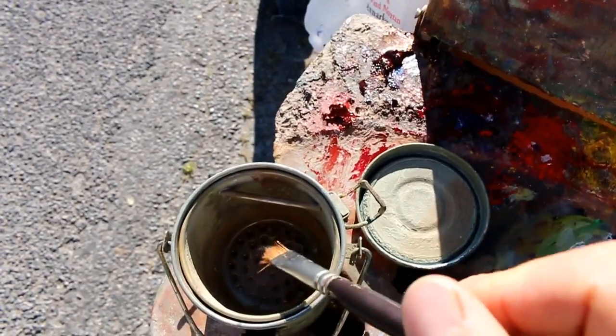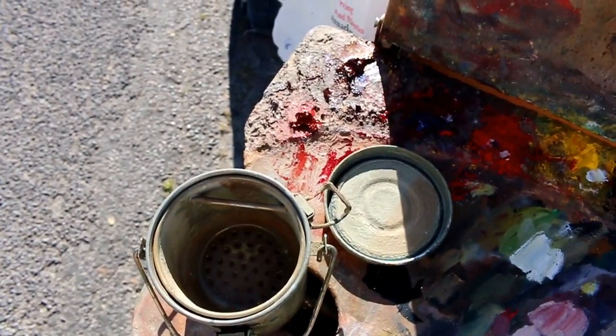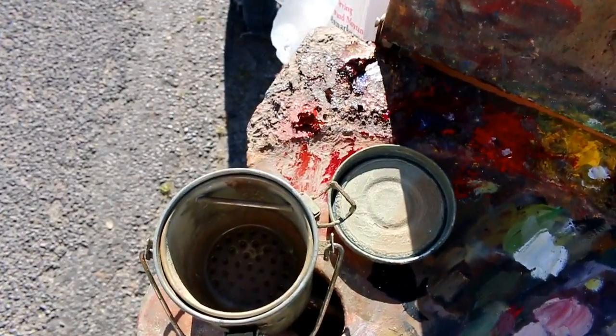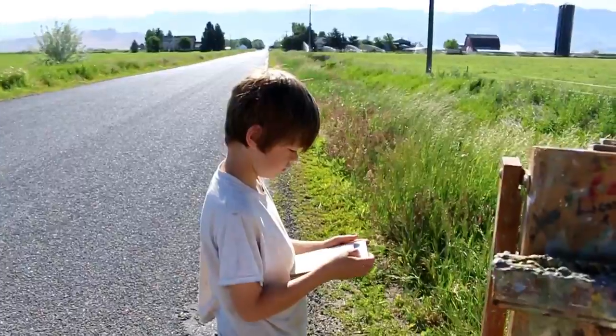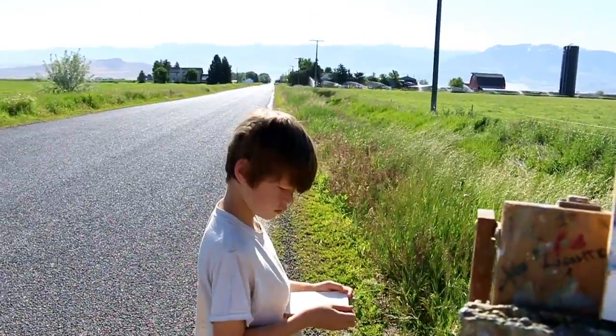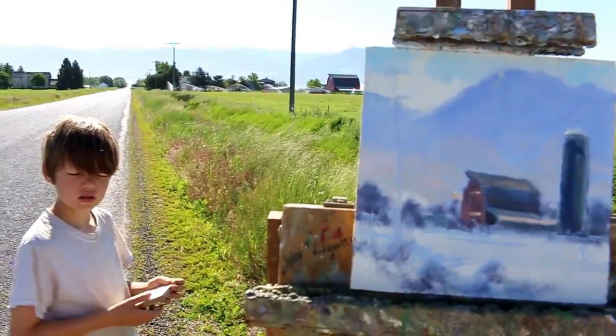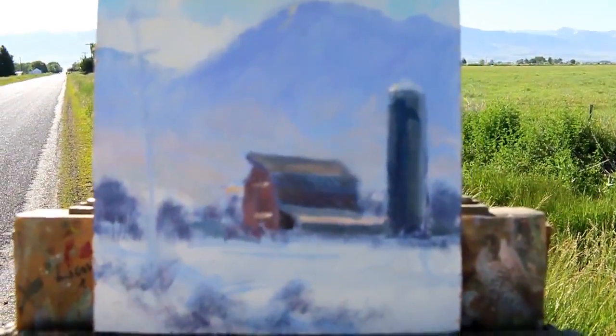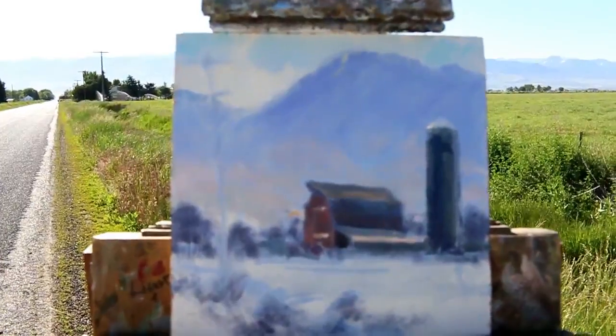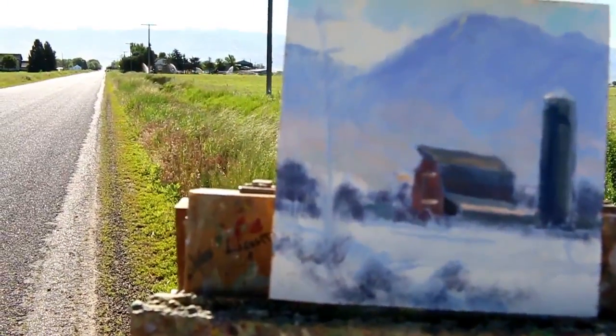By the way, never throw your thinner away. Just pour it off into a new container, and then the paint actually goes down to the bottom. Then you can pour off the clean stuff off the top and reuse it. It really kind of irks me when people throw theirs away.